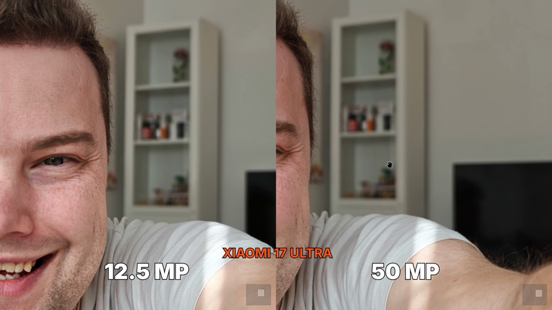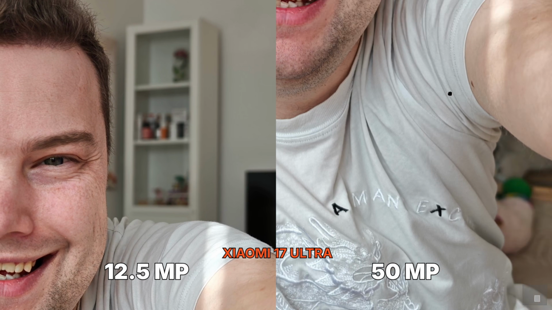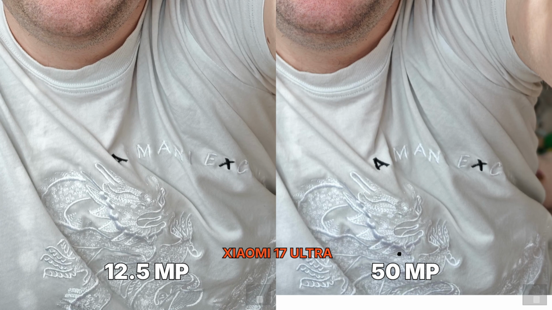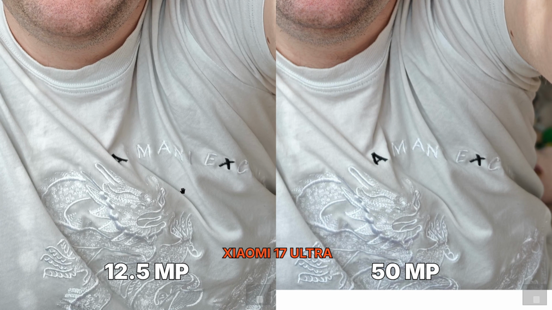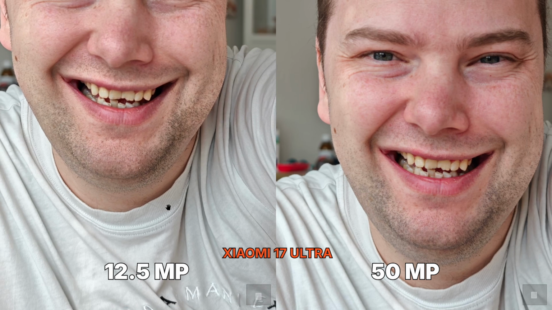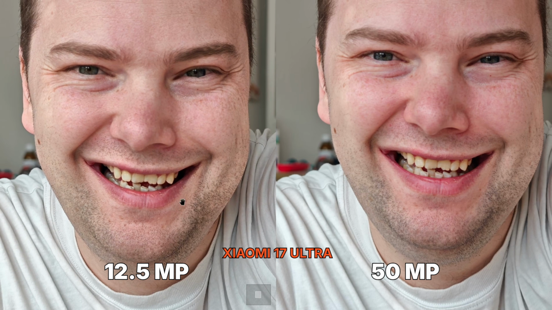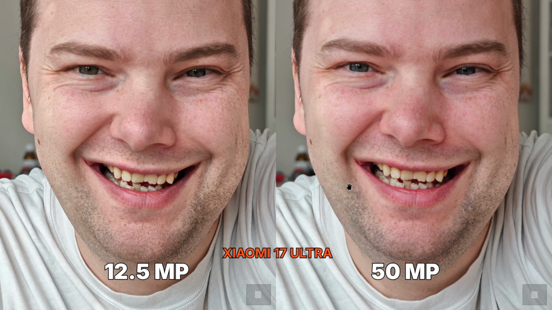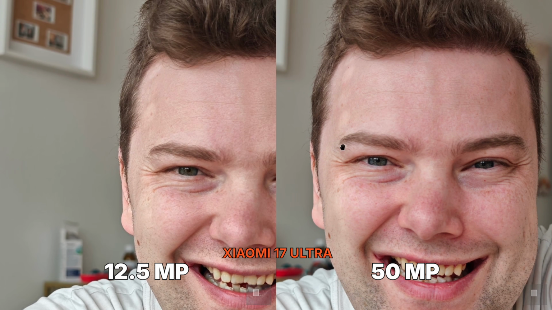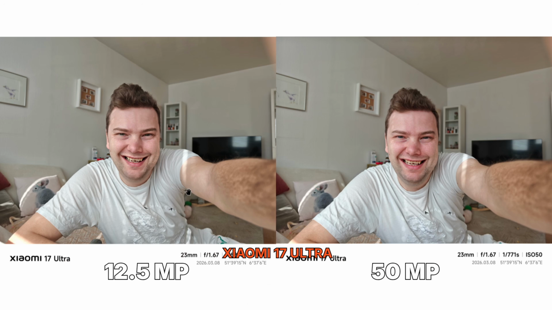Here a bit more warmish, kind of magentish look. And the little patterns and details there, almost identical. It's a bit more sharpened up, a bit more contrasty there again, but that's it. Here you see the sharpening on my beard. Here you don't. Which one do you prefer? I still prefer the 50 megapixel shot.